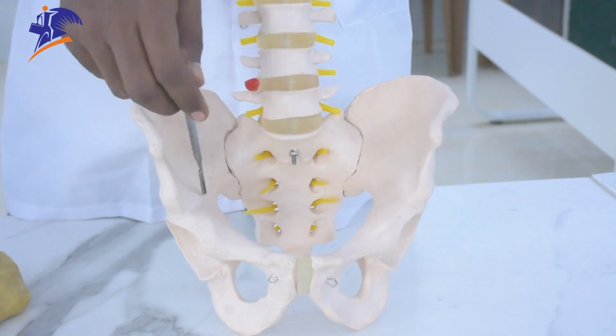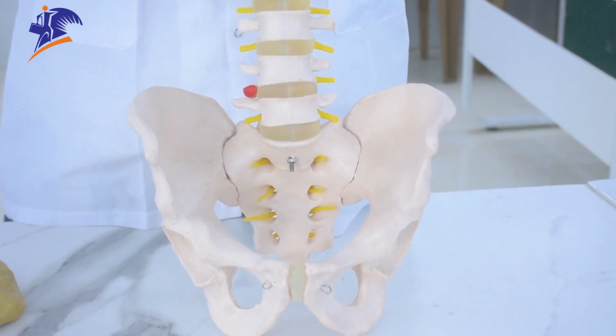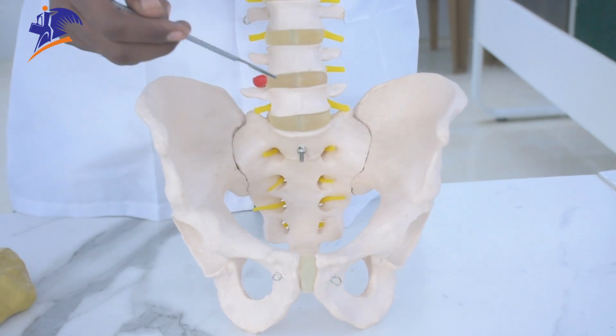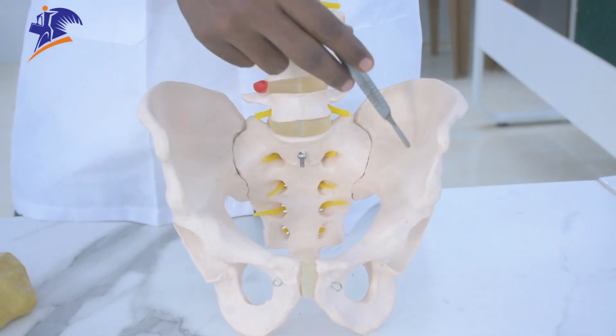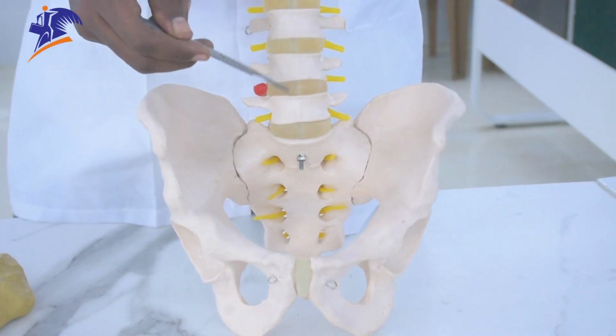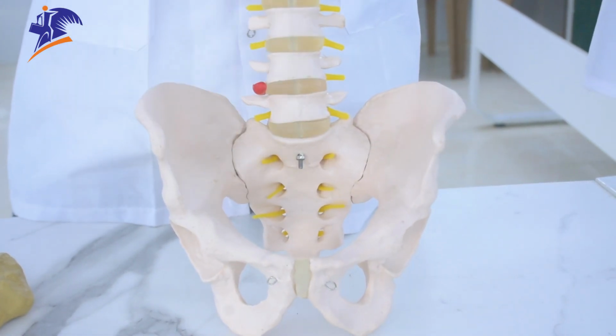This is the bony pelvis articulating with the vertebral column. This is the anterior view or anterior aspect, this is the posterior aspect. So these are the two hip bones. This is the symphysis pubis. This is the lower lumbar vertebrae posteriorly, and this is the sacrum.